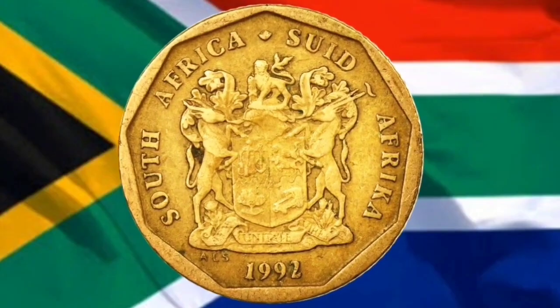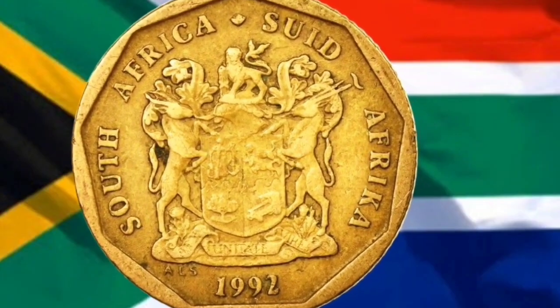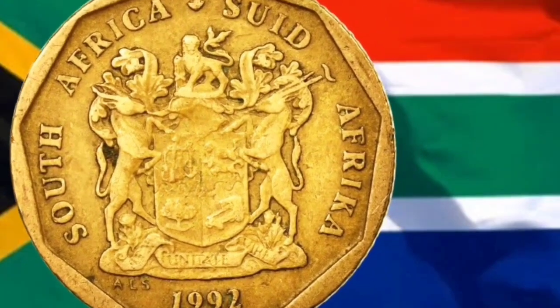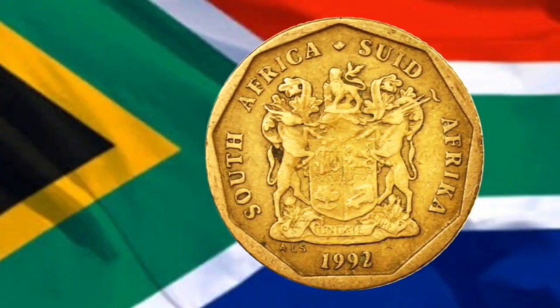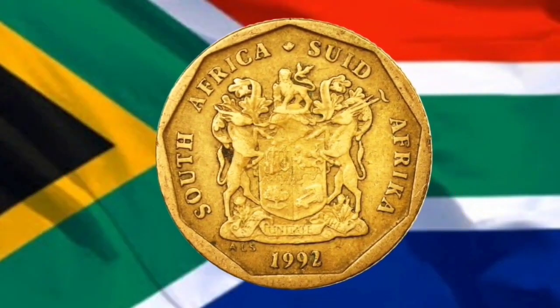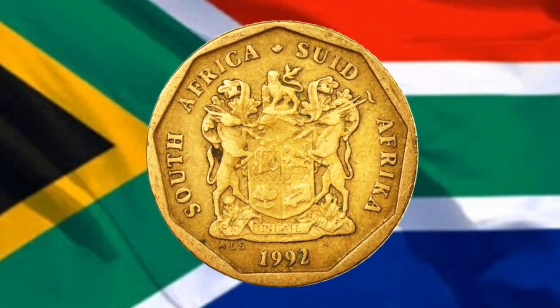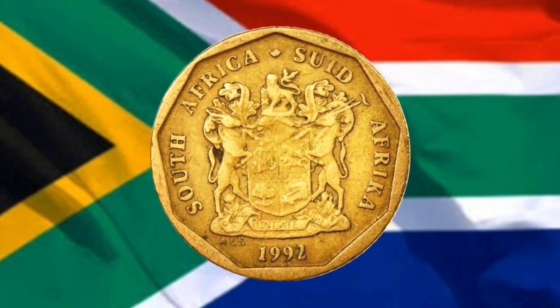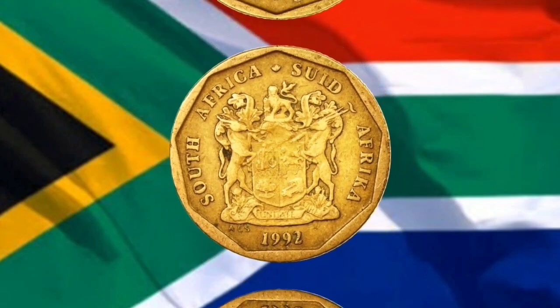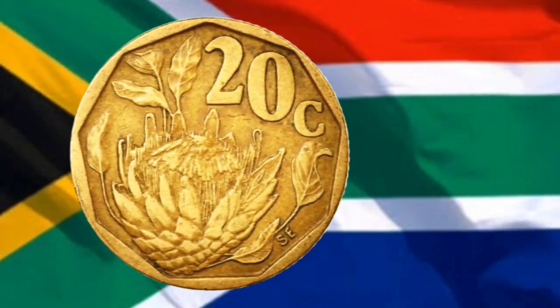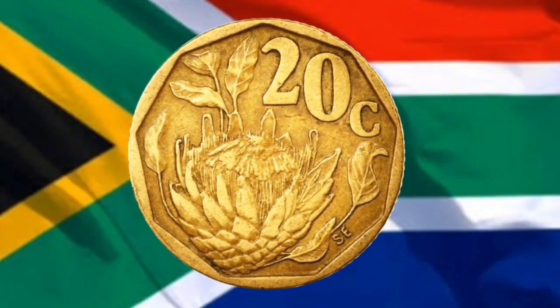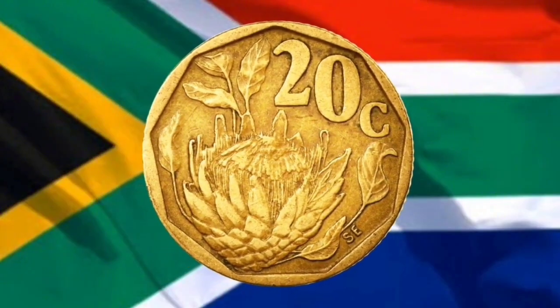The 1992 20-cent coin from South Africa was issued during a transitional period in the country's history. It was the final decade of apartheid, and South Africa was preparing for its first democratic elections. Coins from this time reflect a blend of cultural symbolism and national change, making them especially intriguing to collectors and historians alike.